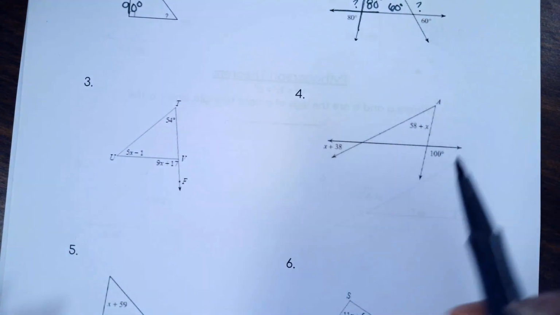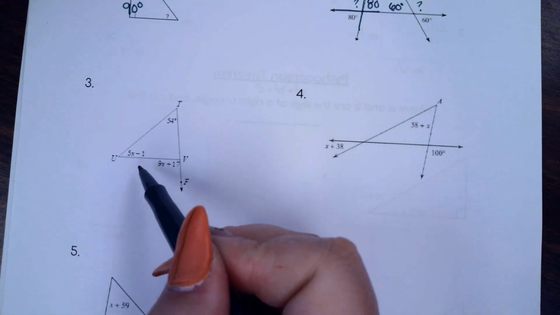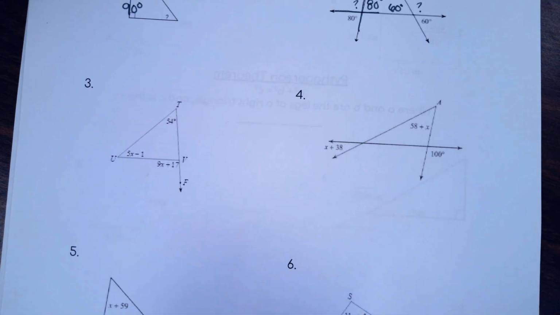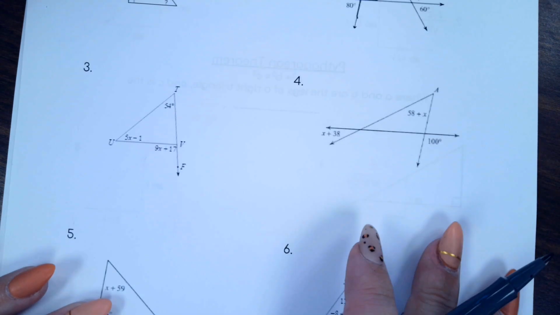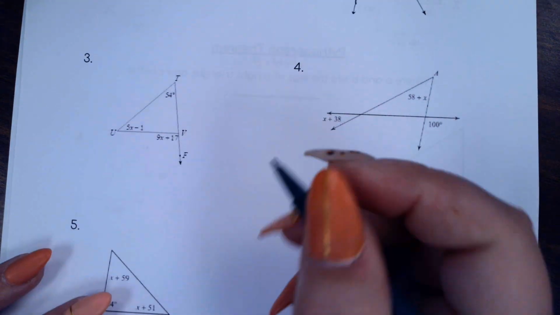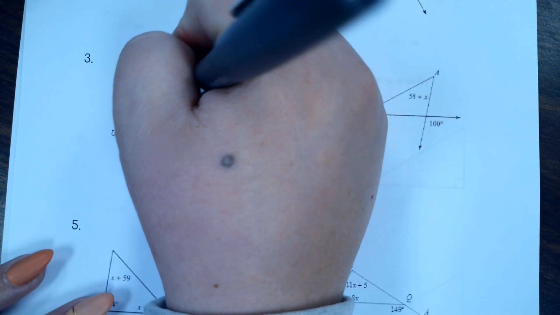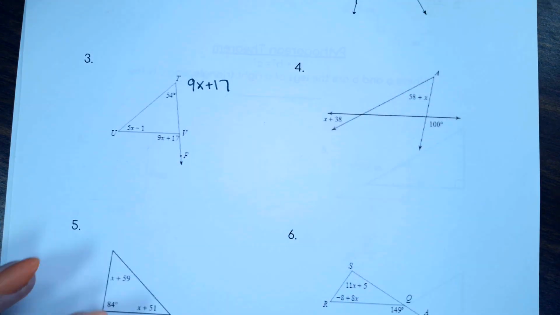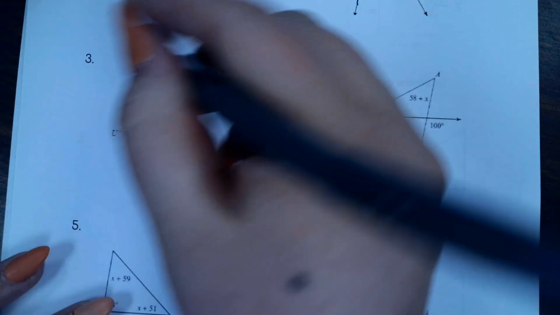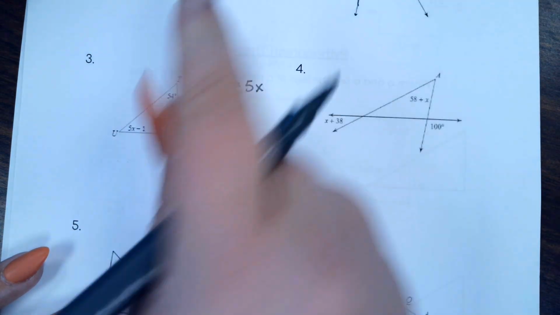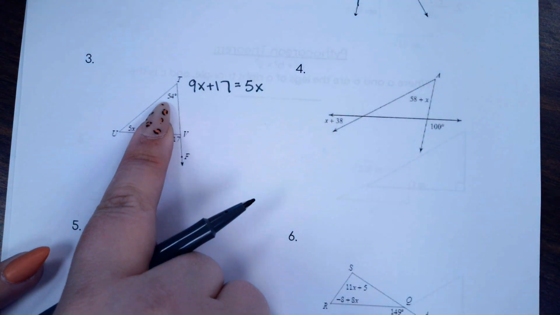Number 3, we have a triangle and we have one side extended, and then we know the angle that's created. That tells us that we're going to use the exterior angle theorem. The exterior angle theorem says that the angle formed by the extended side is equal to the sum of the other two angles. So that's 5x minus 1 plus 54.